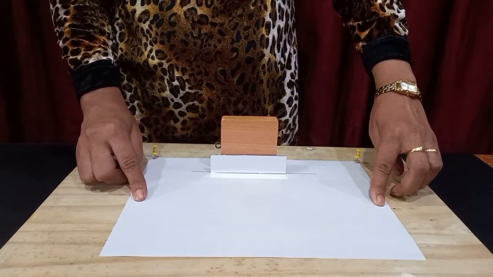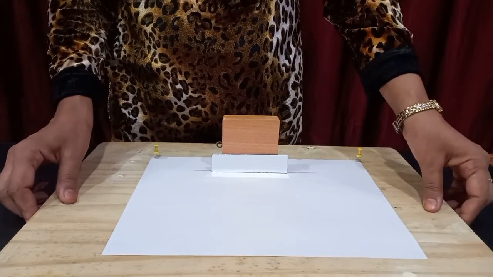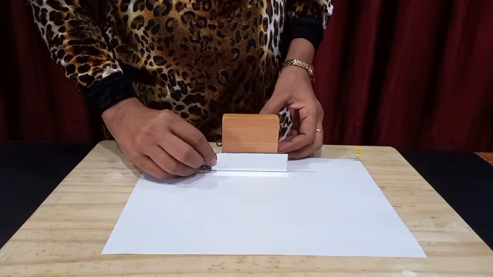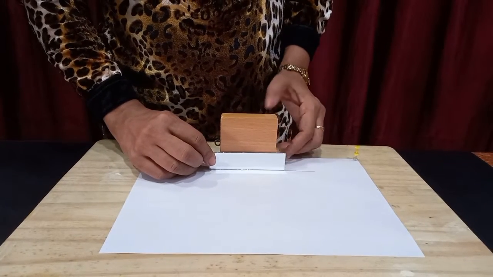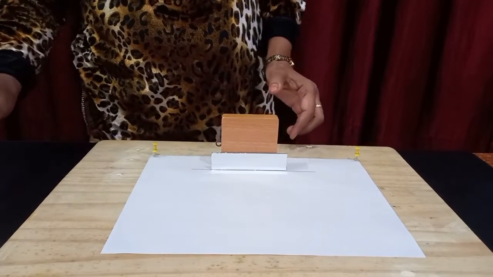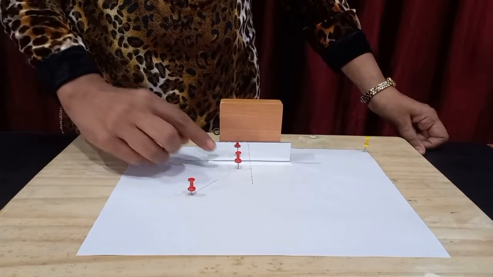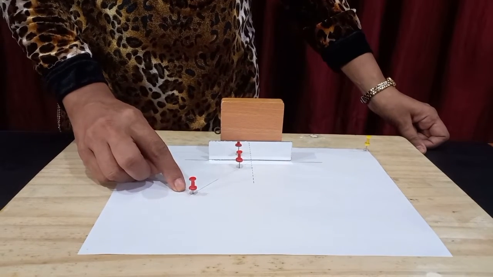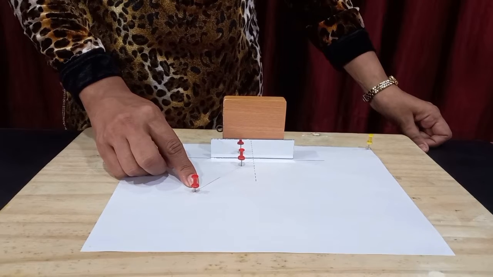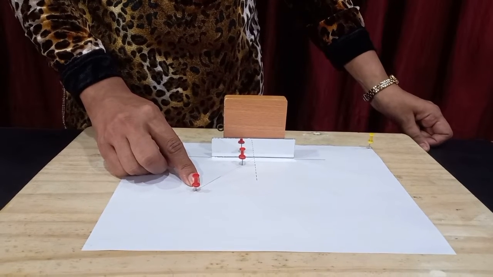Fix a plain white A4 size sheet on a wooden board using these pins. Place a plane mirror strip against a support. I have used a wooden block in this case. Fix two pins in line in front of this mirror strip. The distance between the two pins should be more than 5 centimeters.